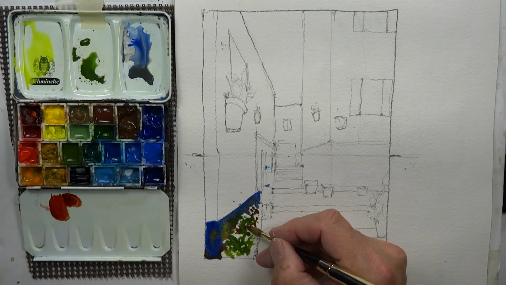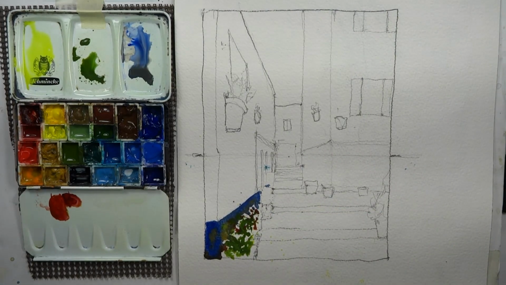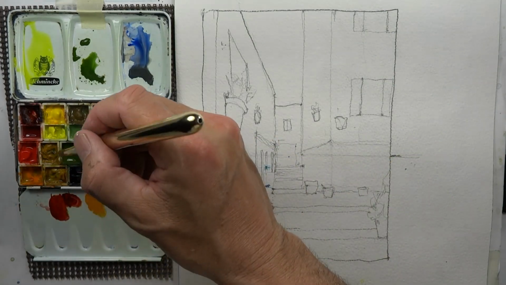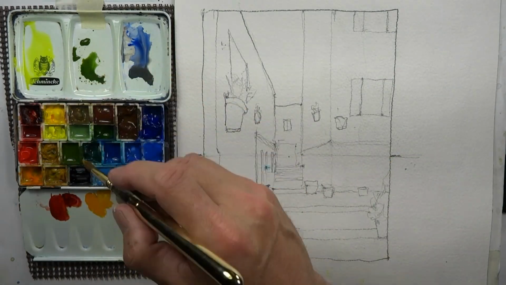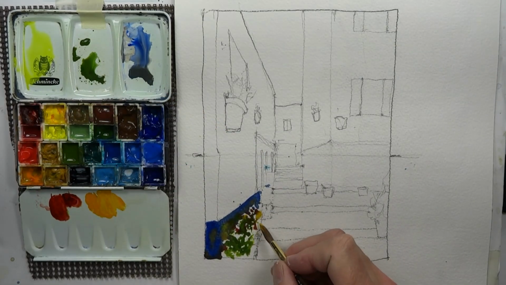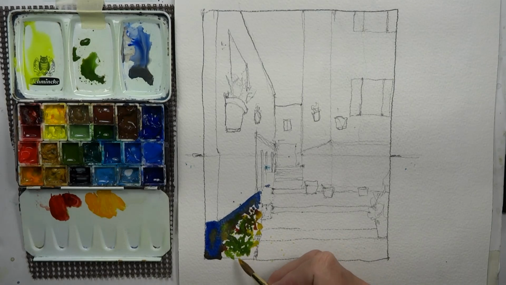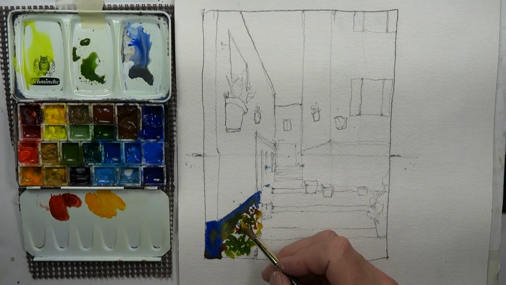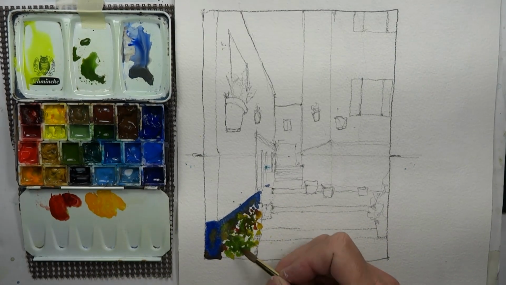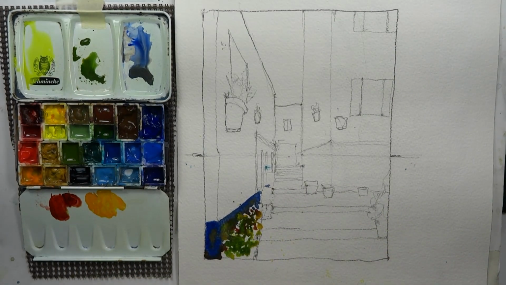Then some nice reds for some flowers, some orange. Have fun with this, mix up colors. Once this dries a little, we can go in and do some more colors. Good enough.